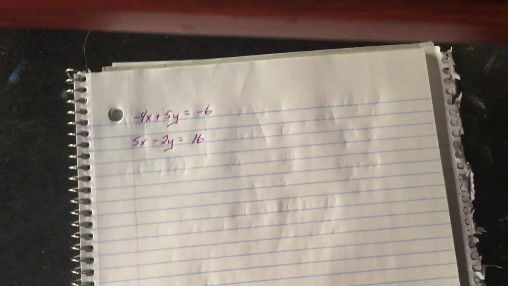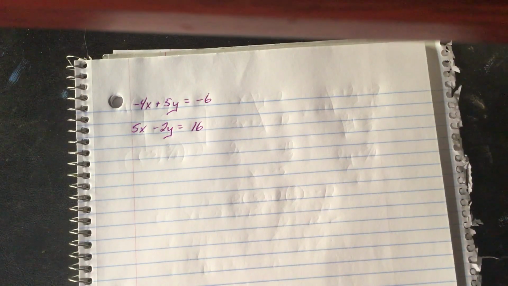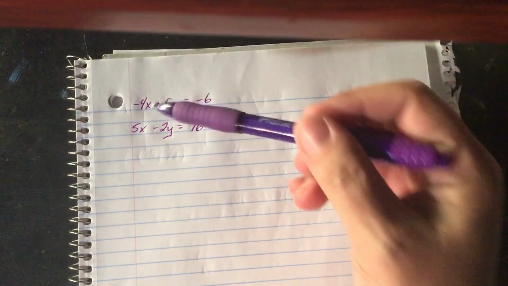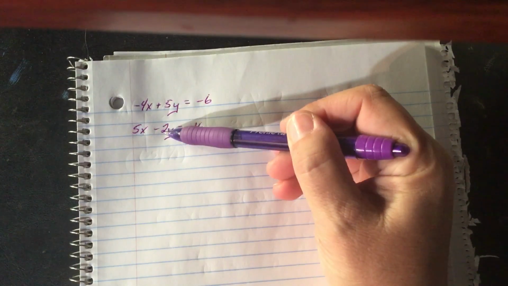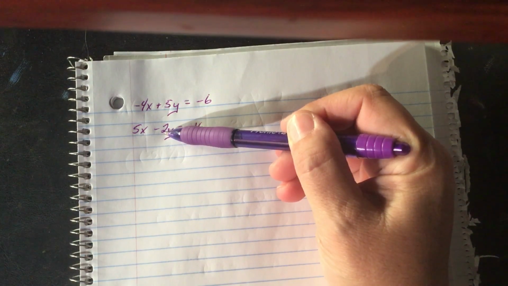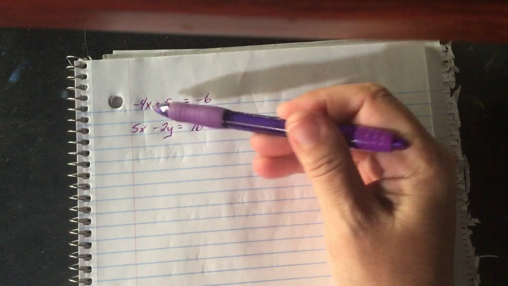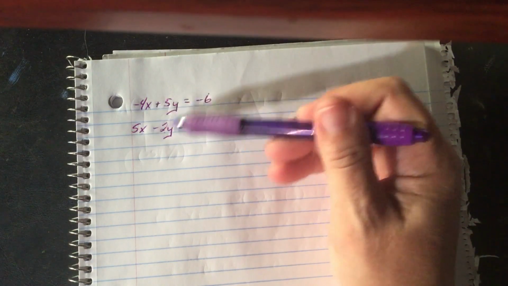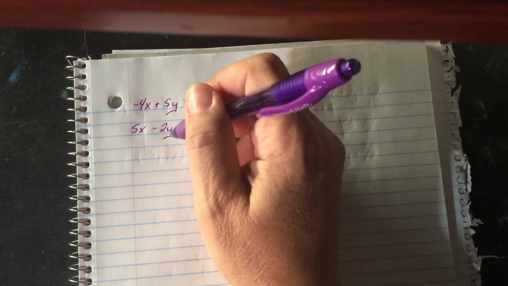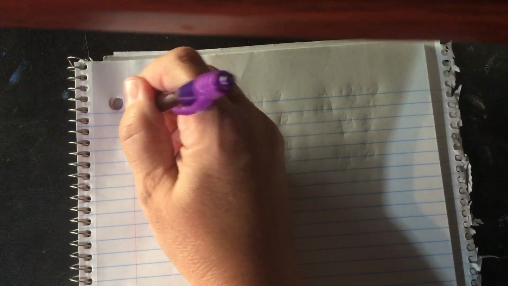All right. I'm not going to do this one all the way through. This is the ones that we have no matching coefficients. So what do we do? We swap them. You pick whichever one you want, whether it be the x's or the y's. I'm going to pick the x's.